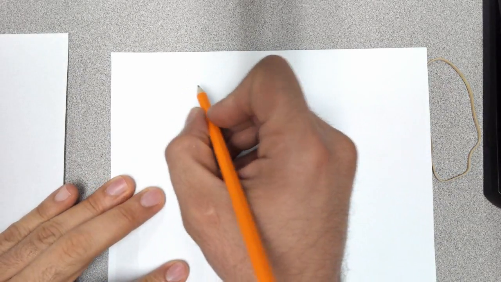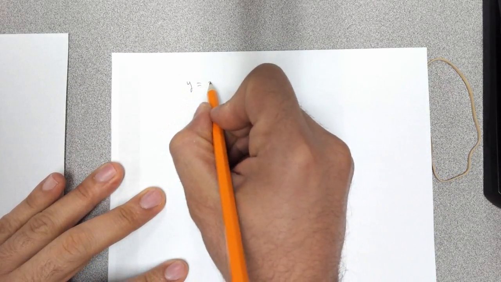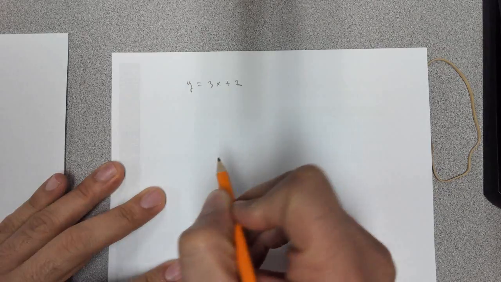Alright, the EOC test is going to be this Tuesday, so it's going to be a quick review for the linear equations that are going to be on there. First thing I want to talk about is y equals mx plus b. If you have an equation that has y equals 3x plus 2, this is a linear equation.